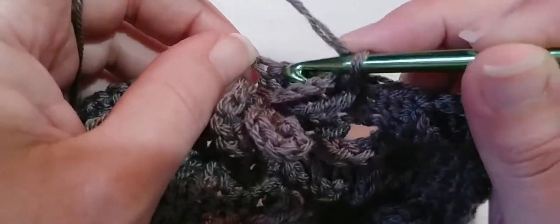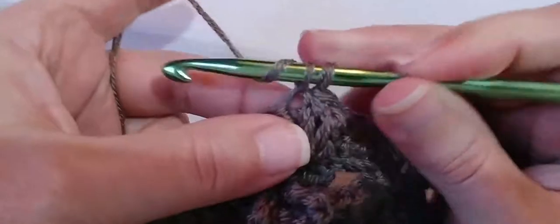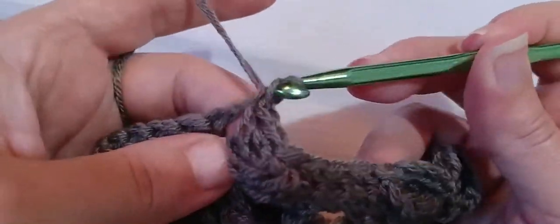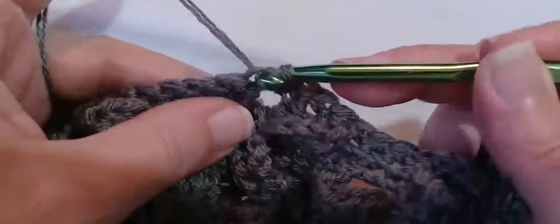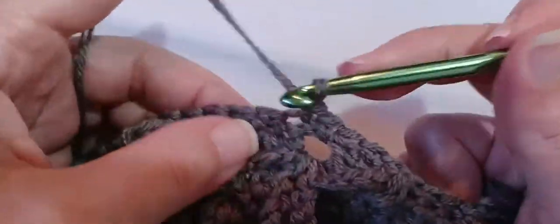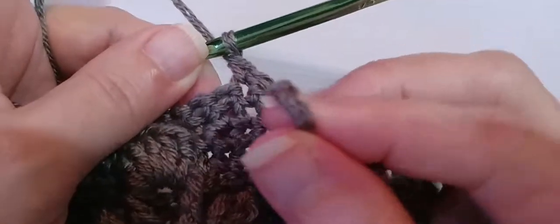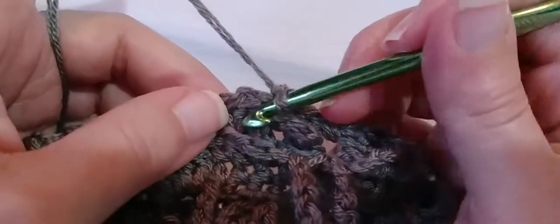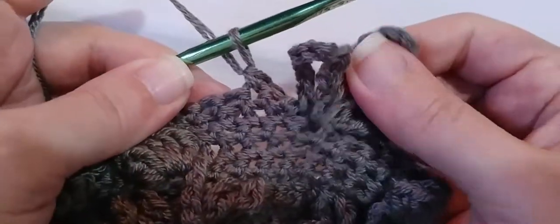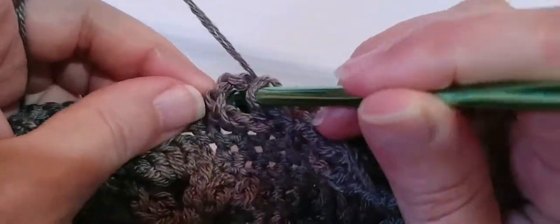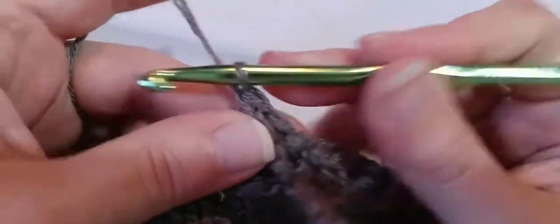Okay. 1, 2, 3, 4, 5, and then we anchor the left loop into the next stitch. Okay, make sure it's not twisted. I almost twisted mine. I don't know if it would really make that much of a visual difference.